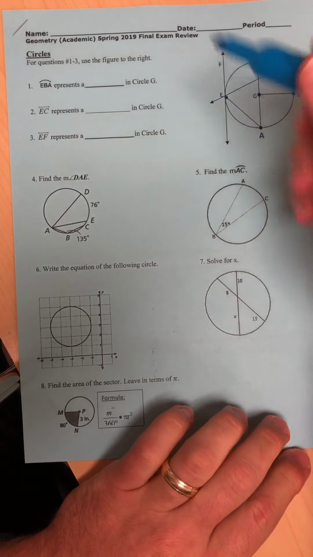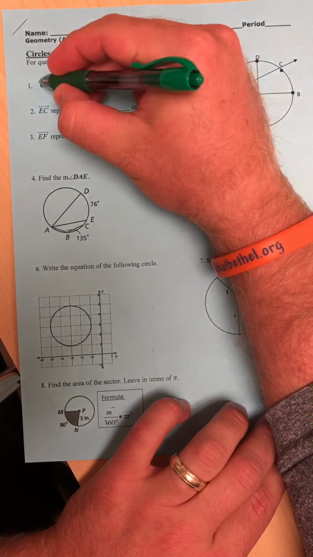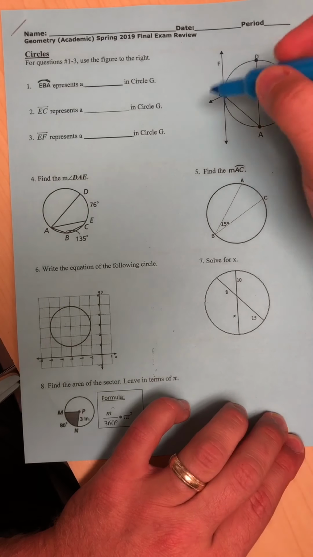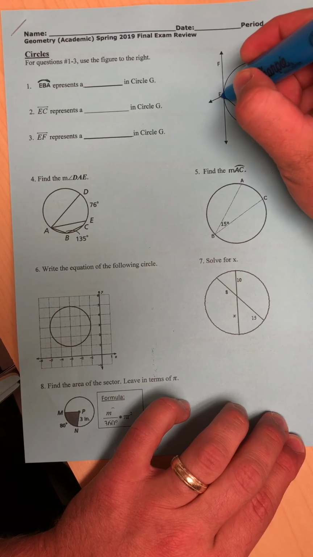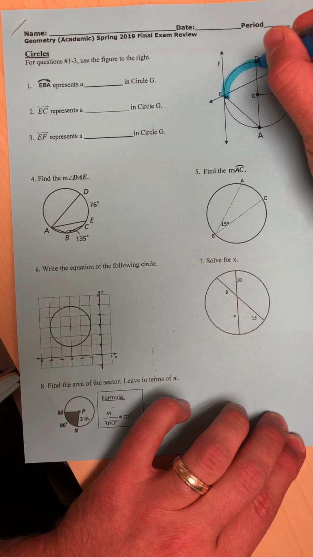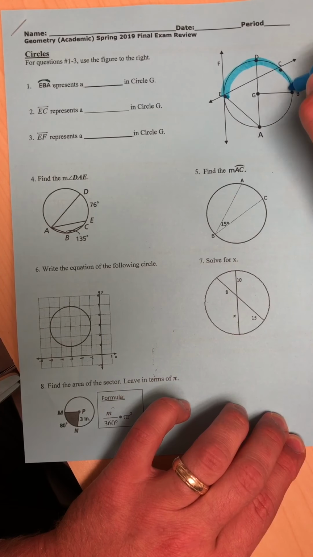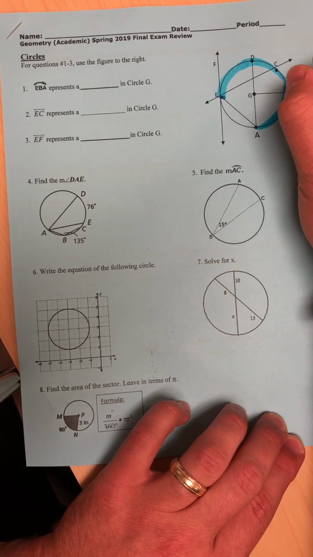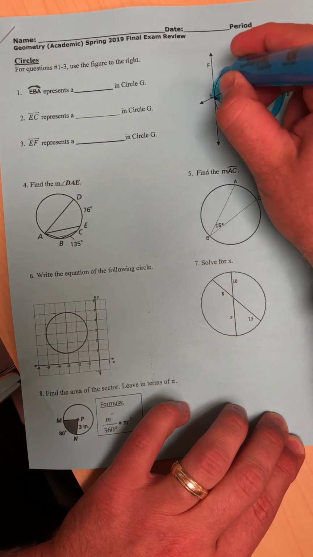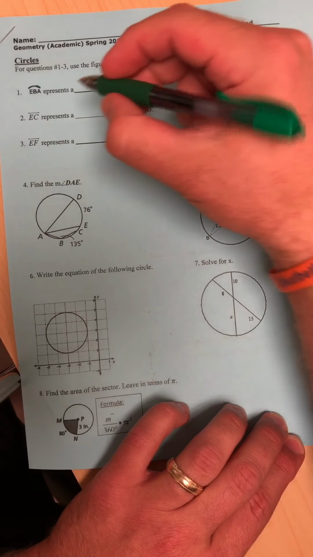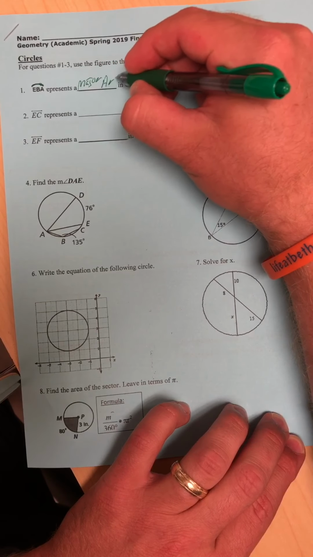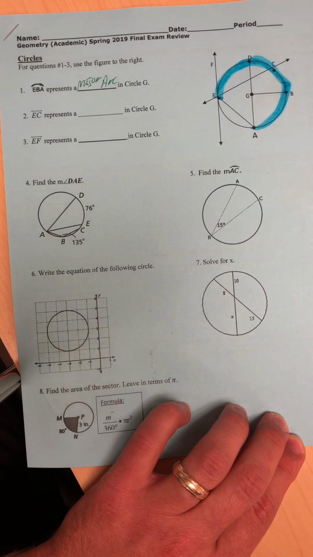All right, so the first question says EBA, and it has this little arc symbol over it. What does that mean? It means we're doing the arc measurement. So check this out, ready? Here we go. I'm going to start here at E, and I'm going to go all the way around to B, and then all the way around to A. So we know it's an arc, but one thing we want to notice is how big of an arc is it? Is it a little arc or is it a big arc? And the answer to that one is, it's a big arc. So we're going to call it the major arc. The major arc, okay?